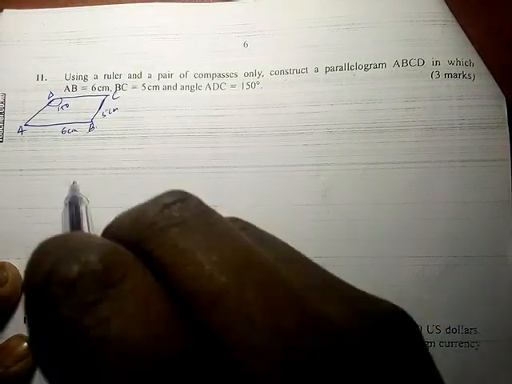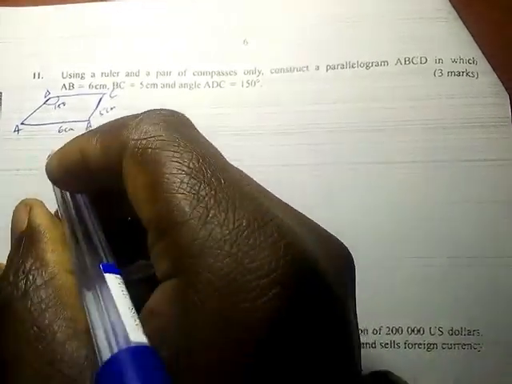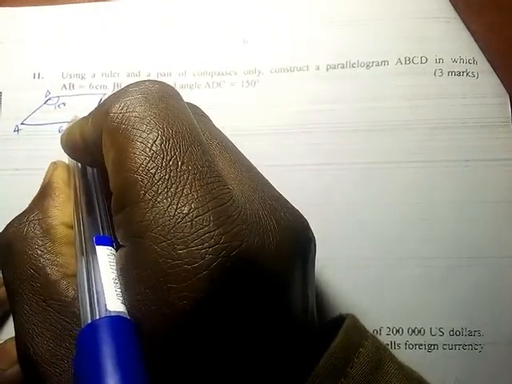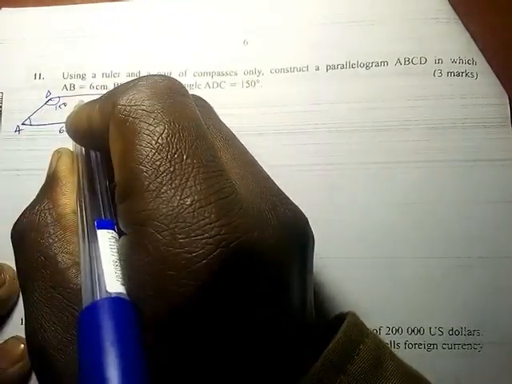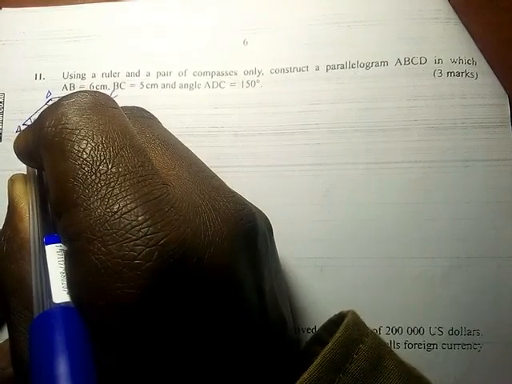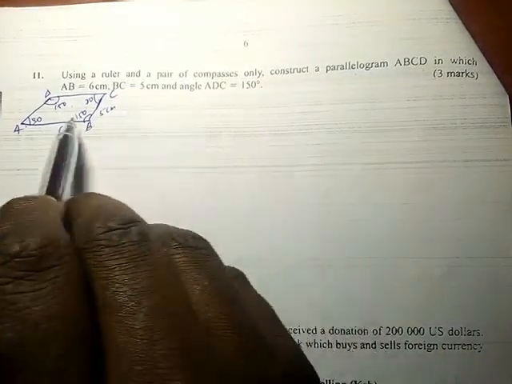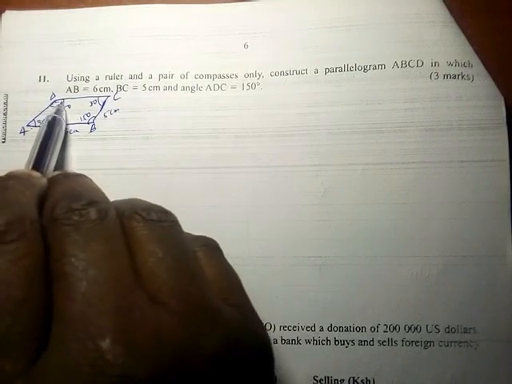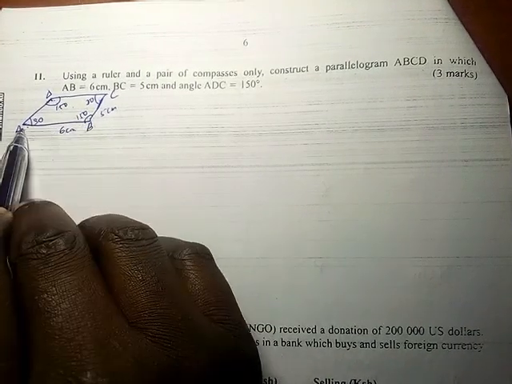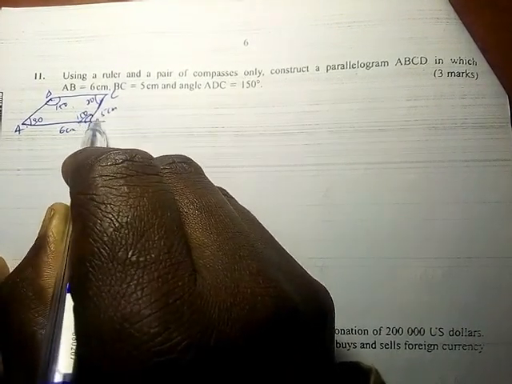Now the question is that this angle is already up in the air and we don't know how to get it, but you should know that in a parallelogram the opposite angles are equal. So this is 150, and this angle and this angle are equal. This angle and this angle add up to 180, so obviously that is 30. That is what you should have known. So now we draw line AB and construct 30 here, and that story is finished.